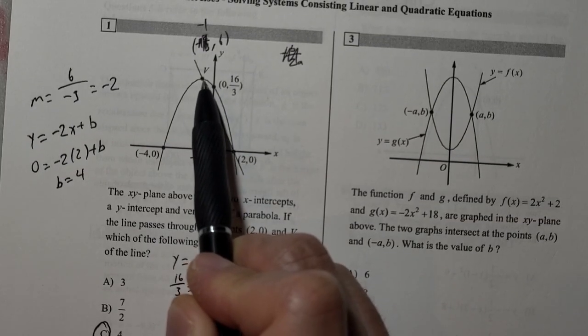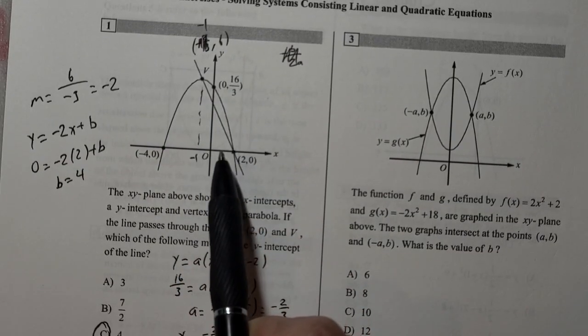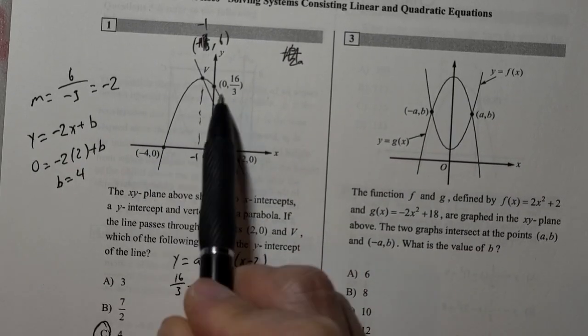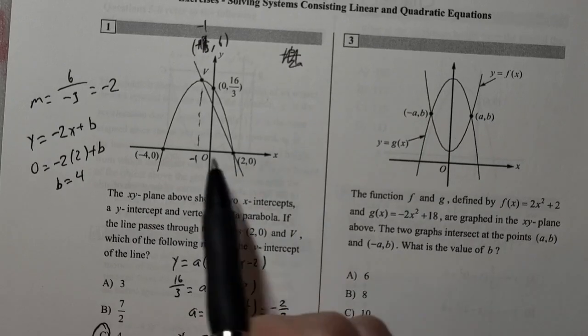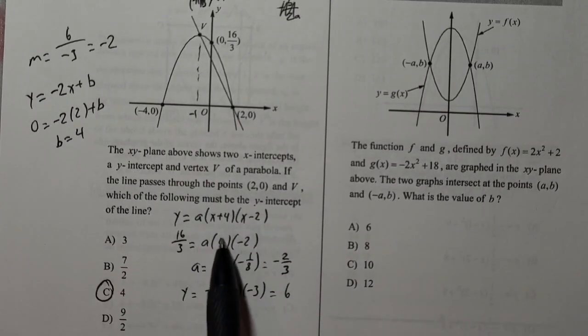This point is helpful because this is the vertex of this parabola over here, which we can find the equation of the parabola since we're given actually 3 points of this parabola. And 2 of them are special points. They're x-intercepts. So I found the equation of the parabola using the 3 points, exactly.